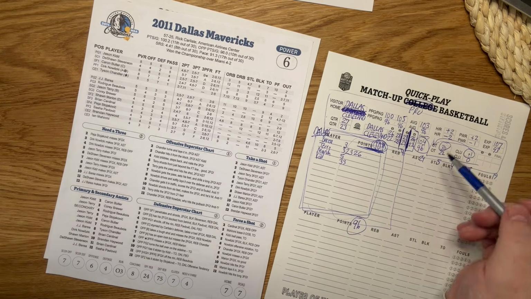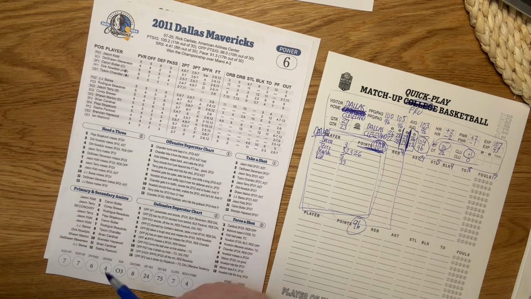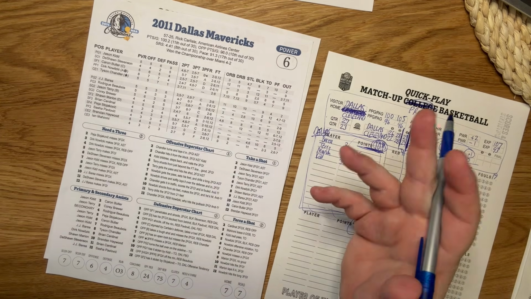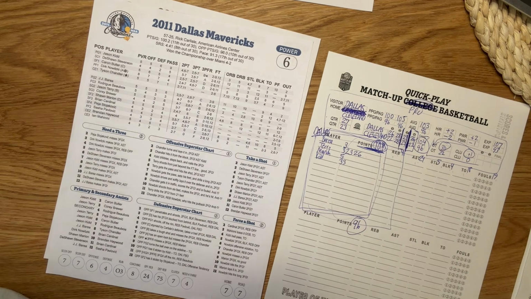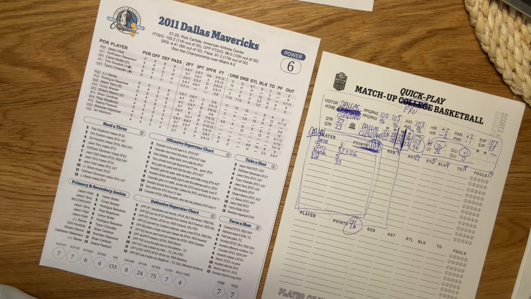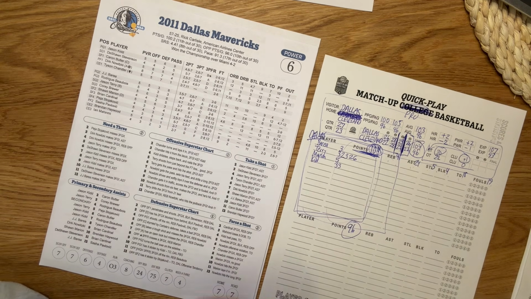Again, you can do score, you can do score and points, you can do all stats, you can do shooting lines. As deep as you'd like to get, you can, or you can just do score and not get that deep at all. A score you could get in under 2 minutes at the most.